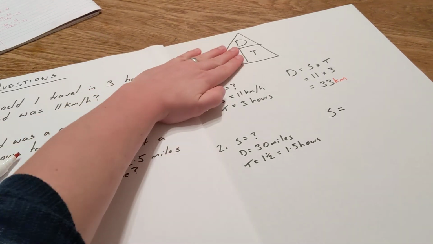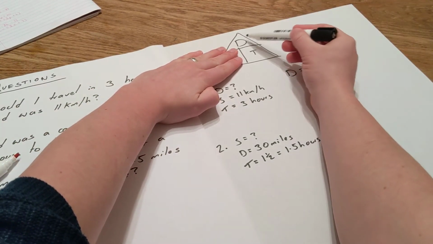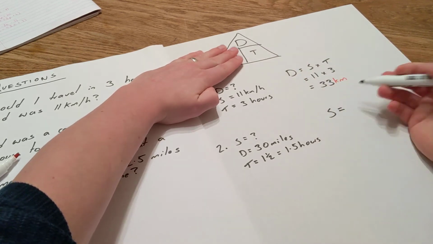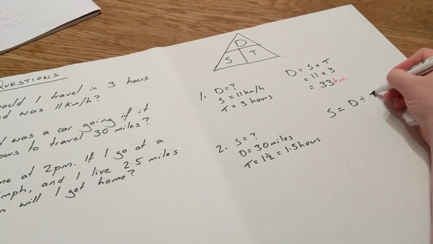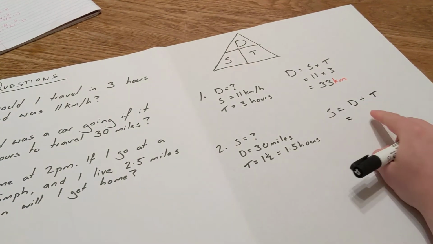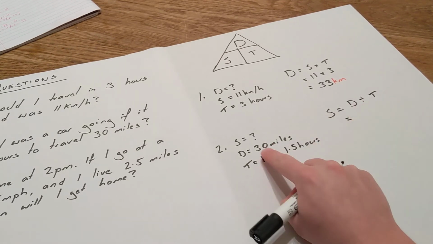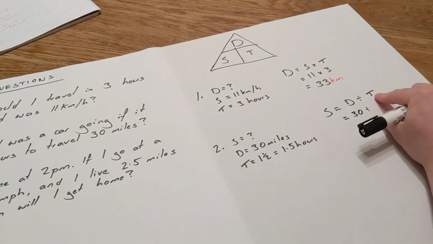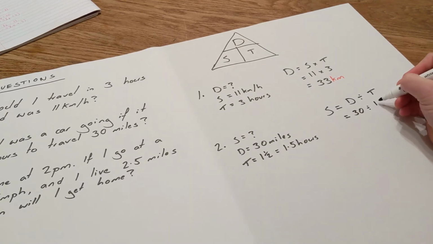That means I cover up speed in my equation, little triangle there. It's distance divided by time, because the d is on top, okay? So speed equals distance divided by time, and again we just swap in the numbers we have. So instead of writing d for distance, I'm going to write 30. Instead of writing t for time, I'm going to write 1.5.